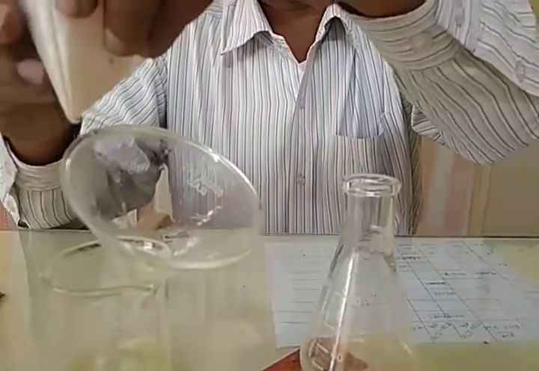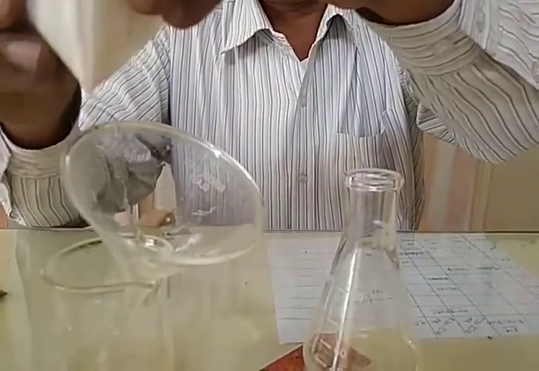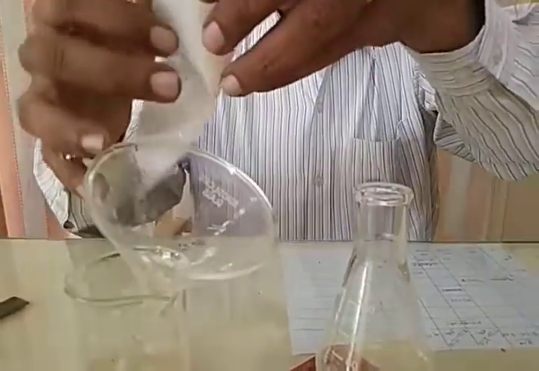You can see that the floating particles are collected here above the filter paper. So this is filtration.